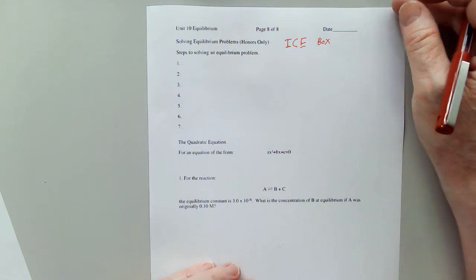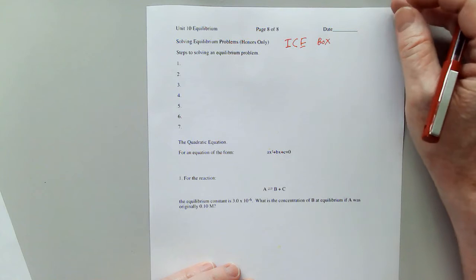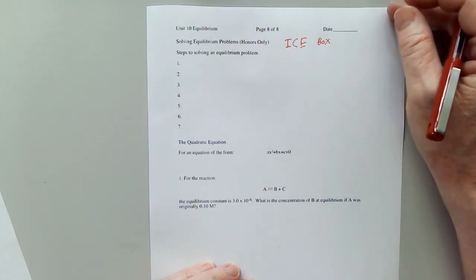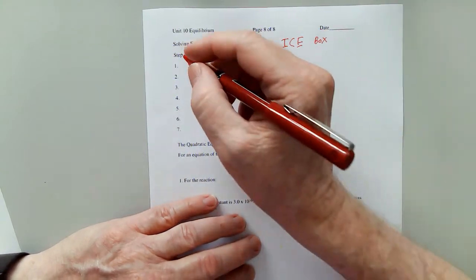Everything we've done up until this point centers around systems that have already achieved equilibrium. And what if we're not at equilibrium yet? So I'm going to write down the steps and then we'll illustrate them.